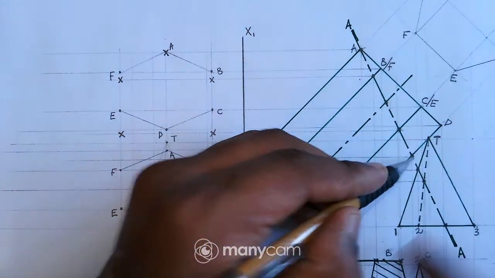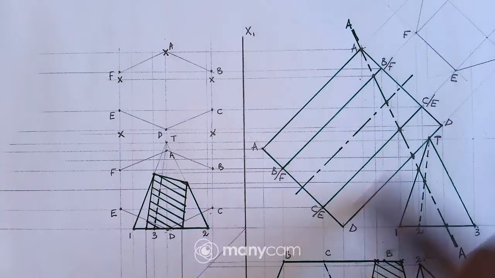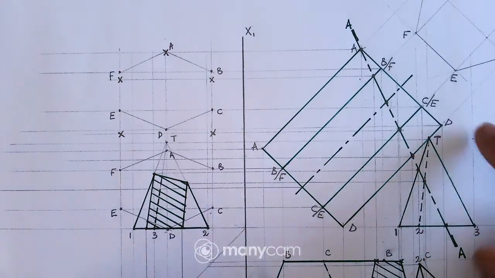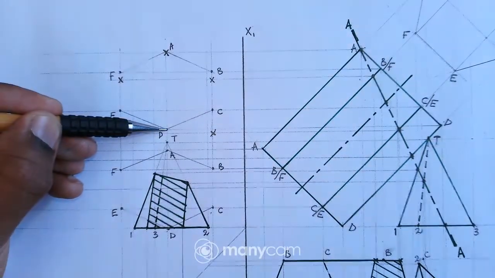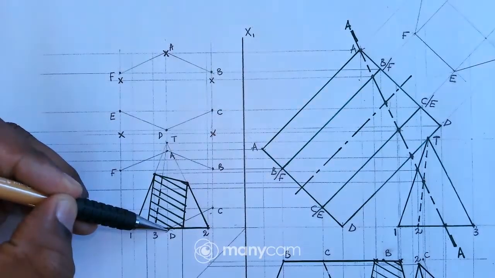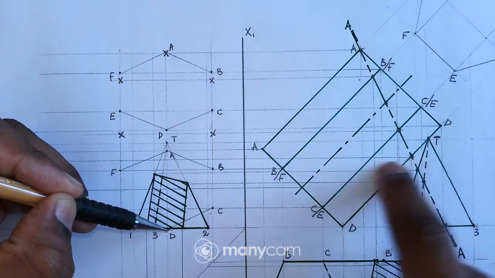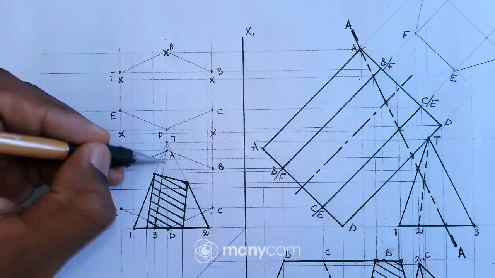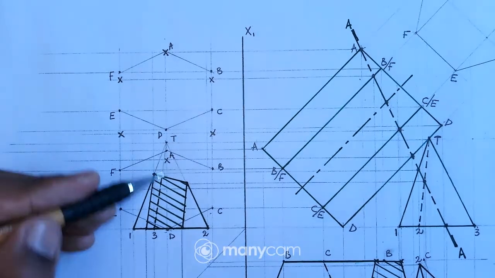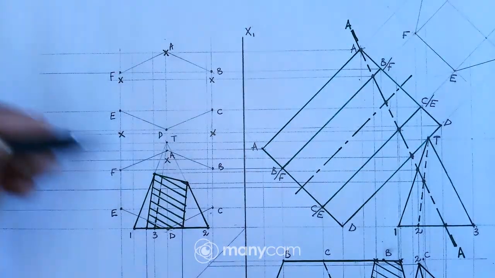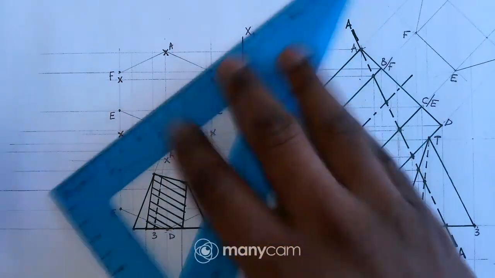We move to the last point. So here we only have one line, line DD. Where is line DD from our right view? Line DD is right there, DD. So we project the point to line DD. That means we have a point there. Then this is the complete surface of the cut surface.